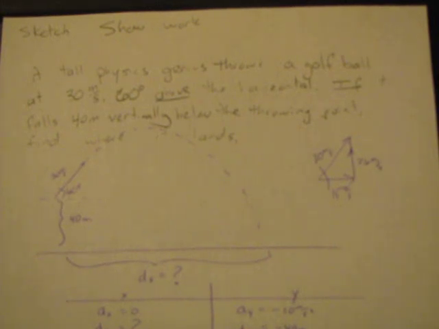So let's say you're taking a quiz in your physics class and you have to solve a projectile motion problem. Here's one method. Statement: a tall physics genius, that's you of course, throws a golf ball 30 meters per second, 60 degrees above the horizontal. If it falls 40 meters vertically below the throwing point, find where it lands.